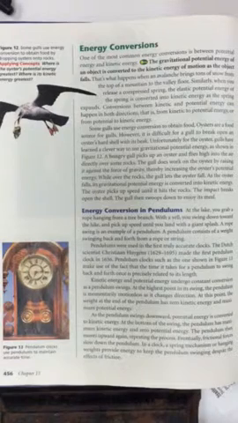As the oyster falls, its gravitational potential energy is converted into kinetic energy. The oyster picks up speed until it hits the rocks. The impact breaks open the shell. The seagull then swoops down to enjoy its meal.